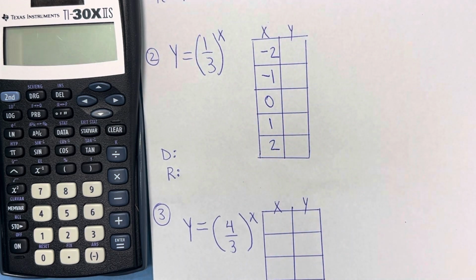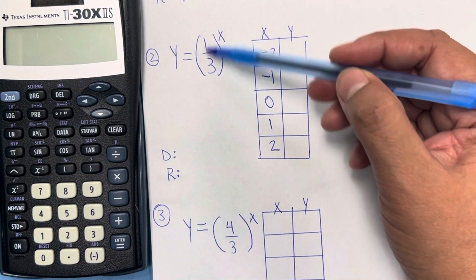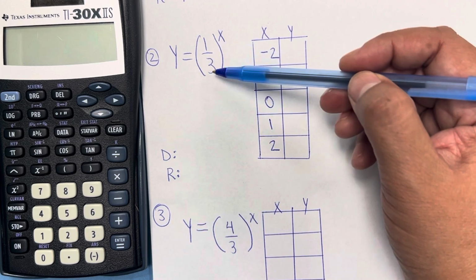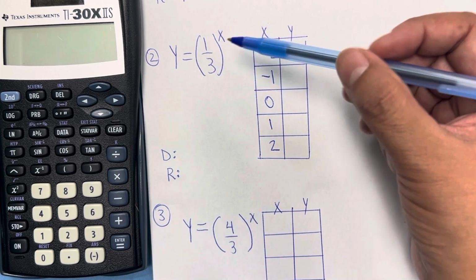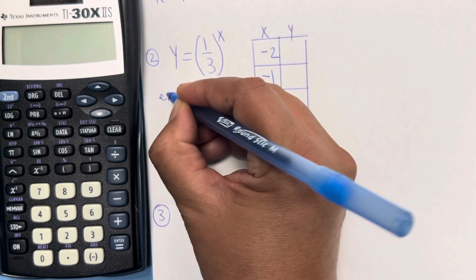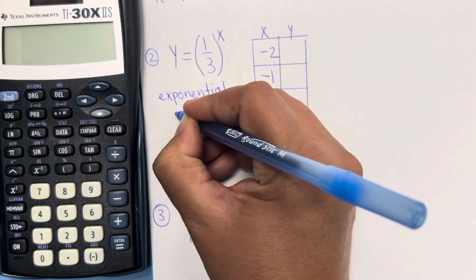Since this, which is the value of b, is less than 1 but greater than 0, it means that it's going to be an exponential decay.